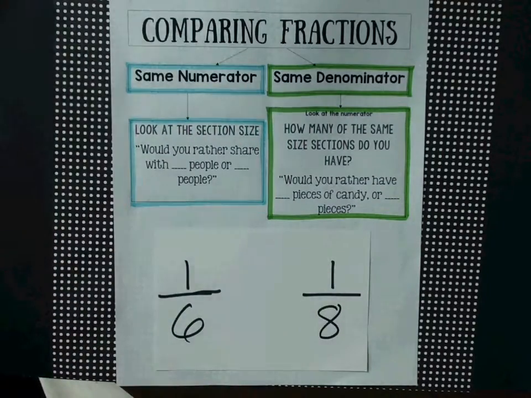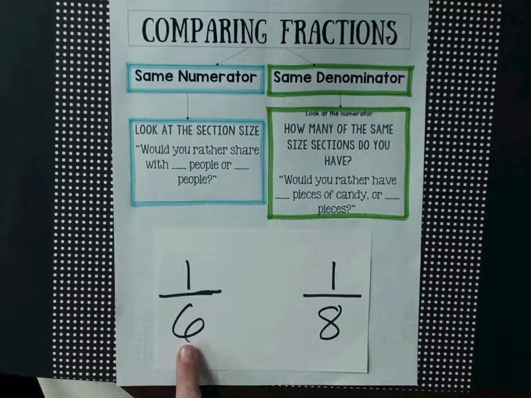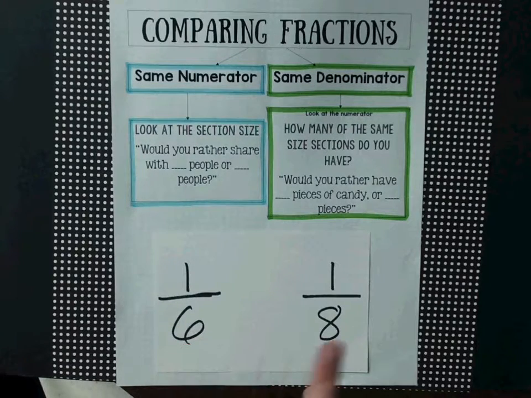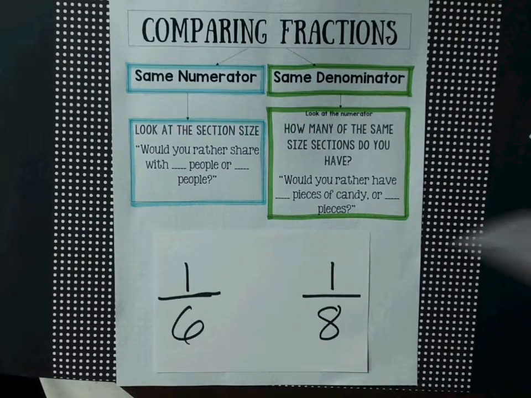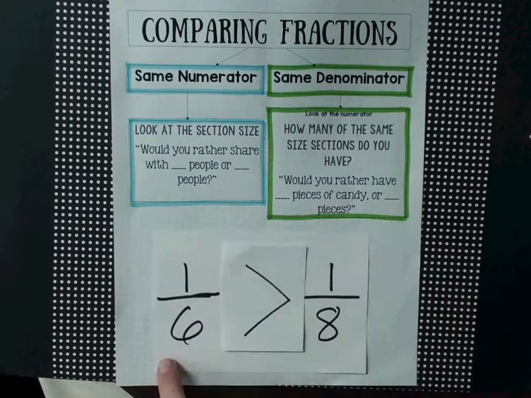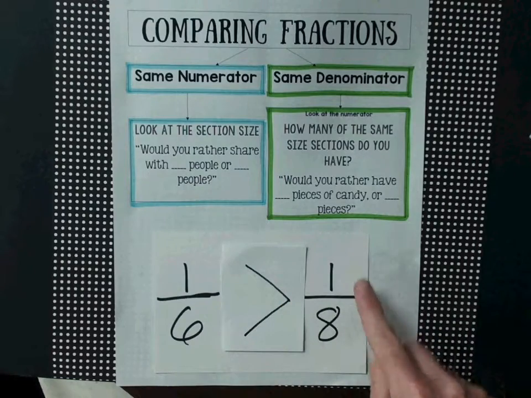Like we talked about earlier, here in this fraction, you're going to a party with 6 people. That means you only have to separate that cake with 6 people. When you go to this party, you have to separate that cake with 8 people. When you go to the party with 6 people, your slice is going to be larger because you don't have to share with as many people. So in this case, 1/6 is greater than 1/8.